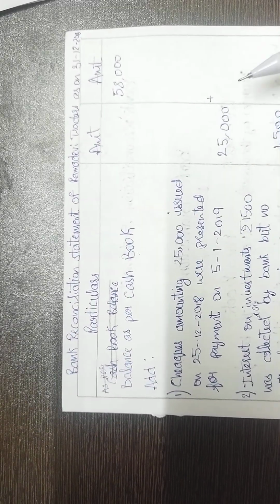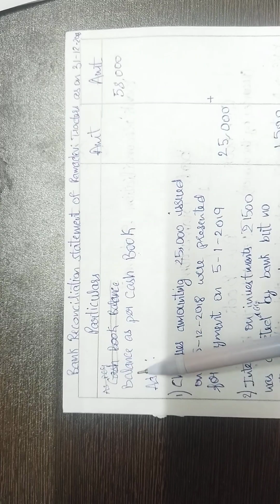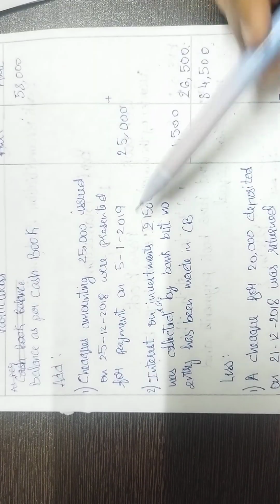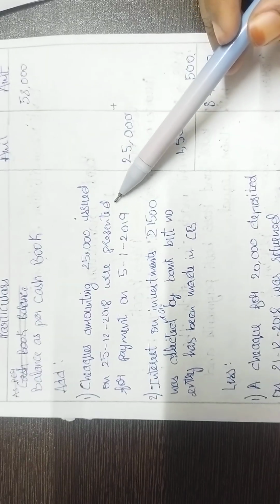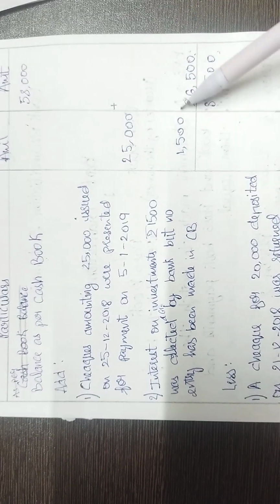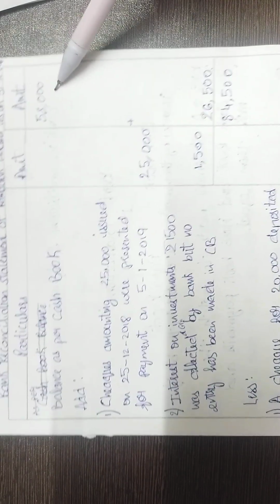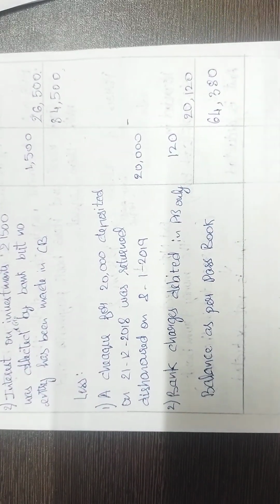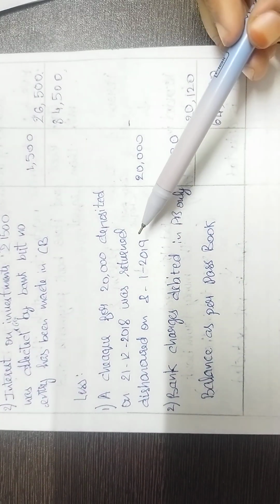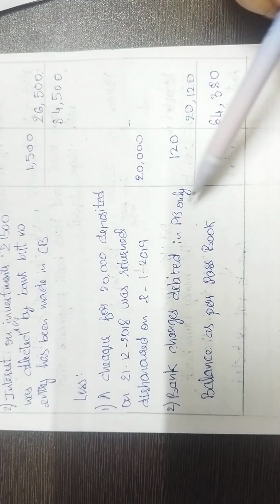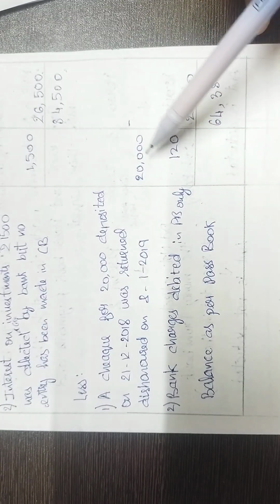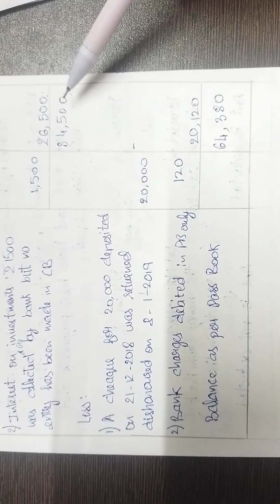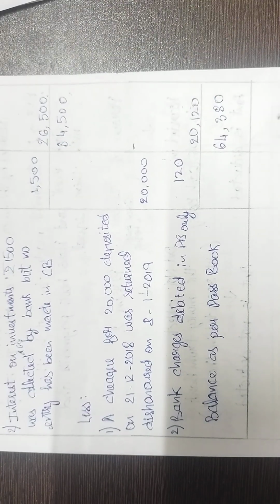I repeat, we have to consider the balance as per cash book, enter the amount. We have to enter all the amounts which we have got in add and add them to the total balance. Then we have to mention all the amounts and write how we have got the amounts like the question, and then we have to add these amounts, mention it here and subtract it from the add value. Then we get balance as per passbook.